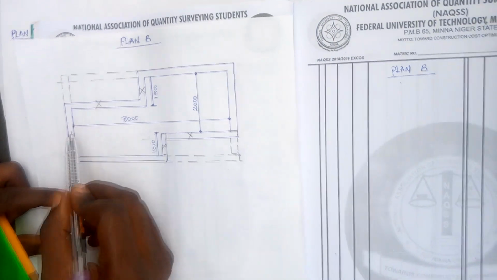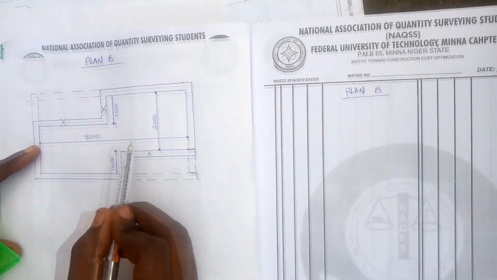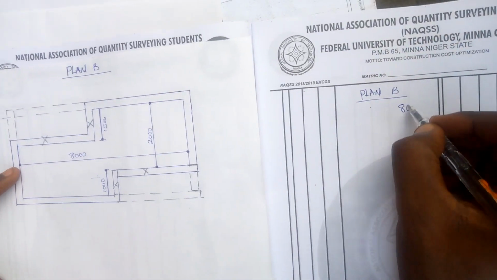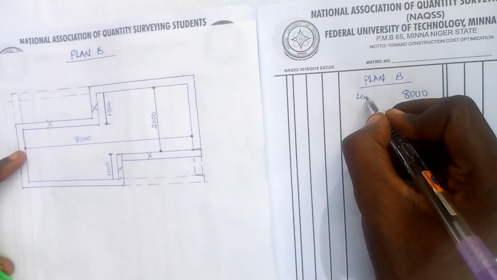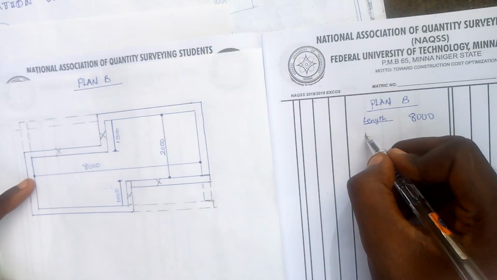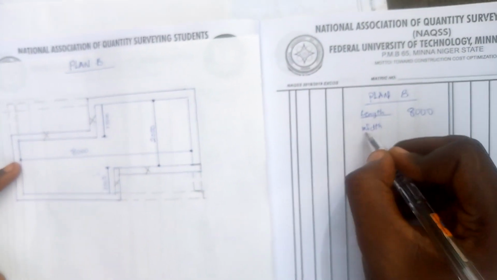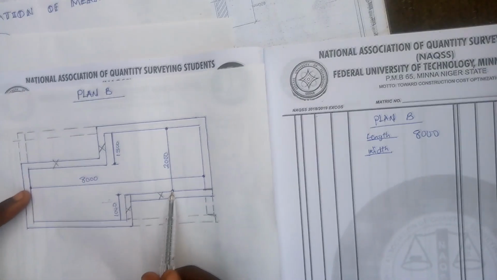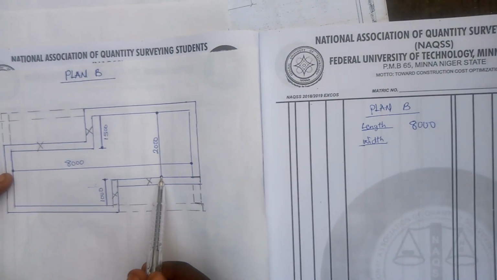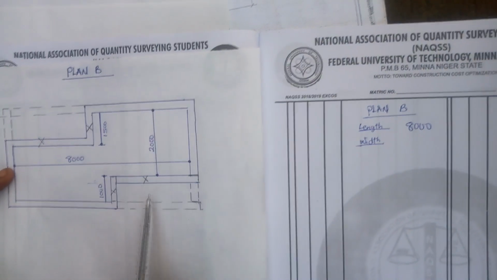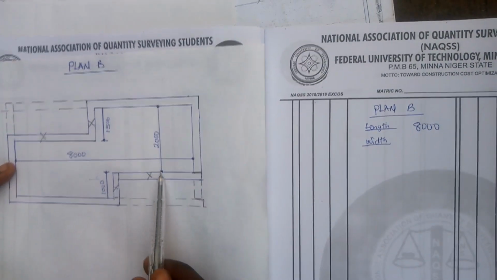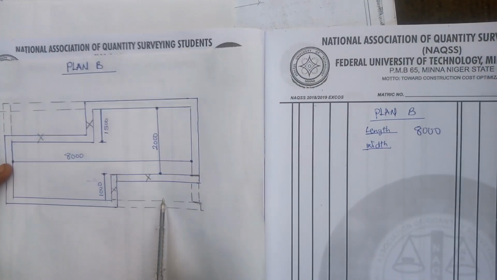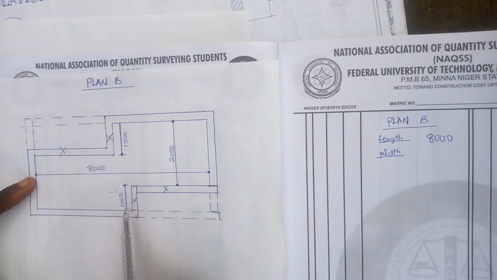We all know that the length given for plan B is 8,000. So I'll write it down, 8,000. Now, this is the length. The width is given as 2,000 from this point to this point, but since we've pushed this down to this place and this to this place, we ought to add this remaining distance given here, and this distance is given as 1,000. We can see from this dimension that from here to here is 1,000.